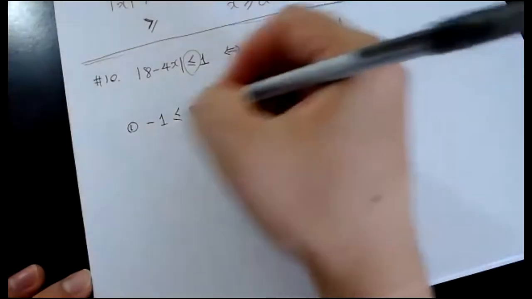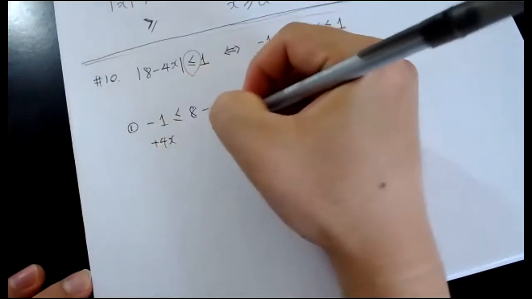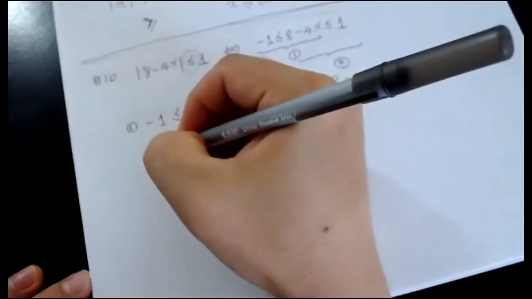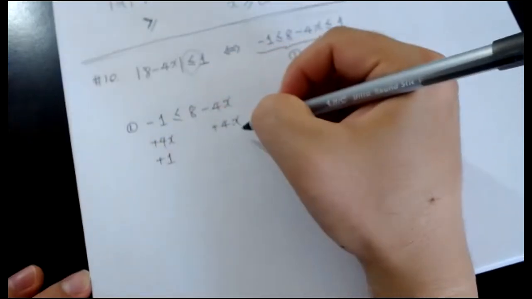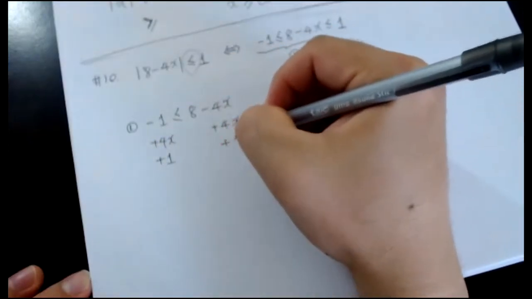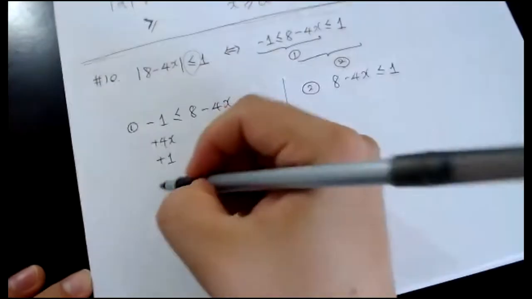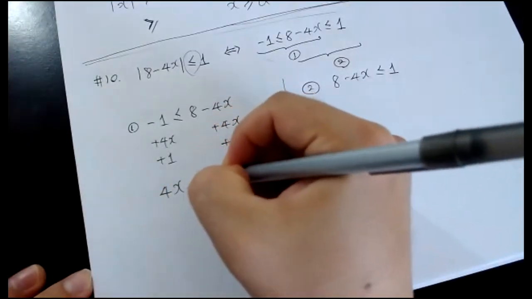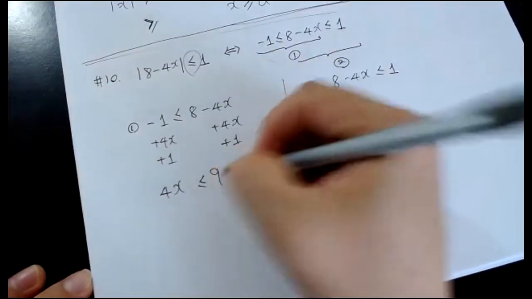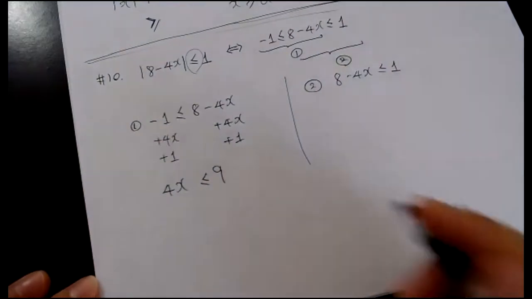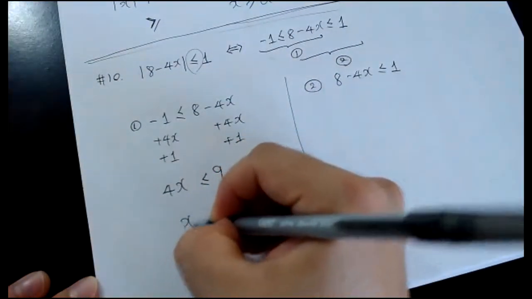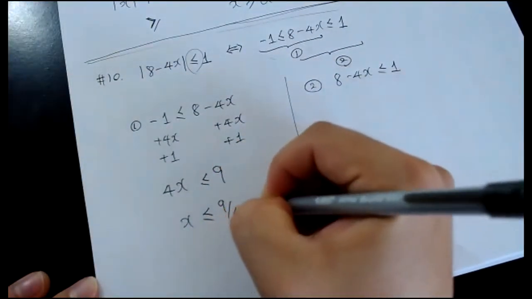So I'll add the 4x, and then add 1. Then we're going to get 4x on the left-hand side, and then plus 1, which is 9, right? And then we divide by 4, so we got x is less than or equal to 9 over 4.